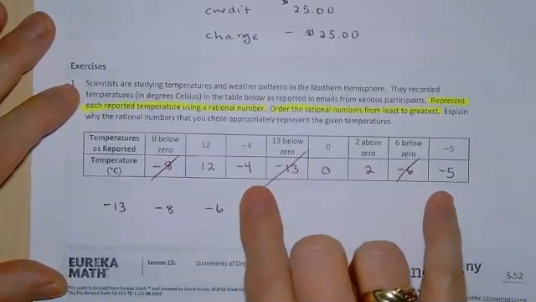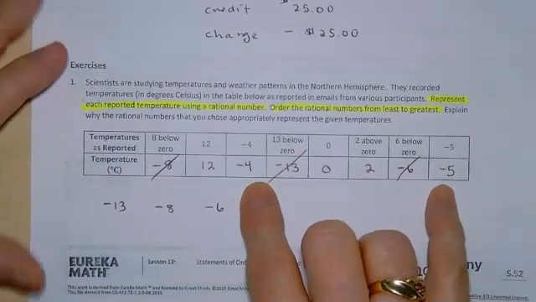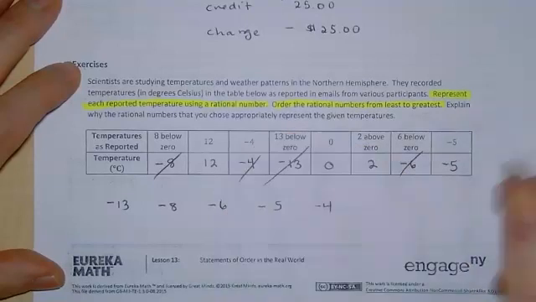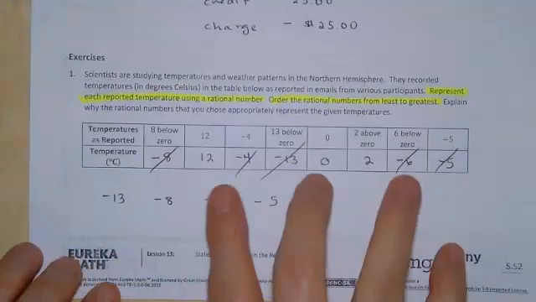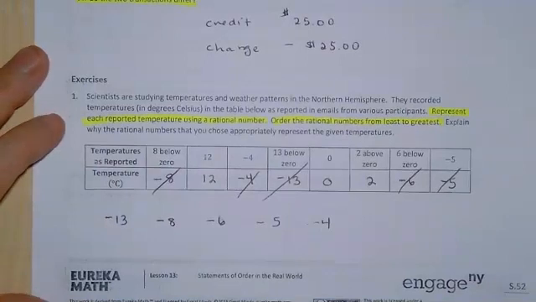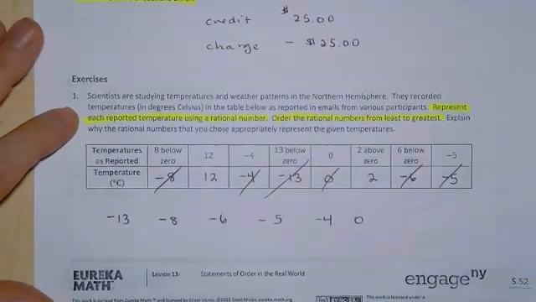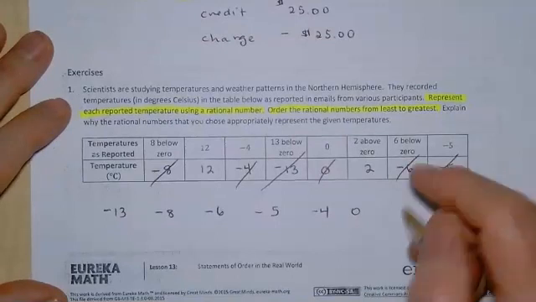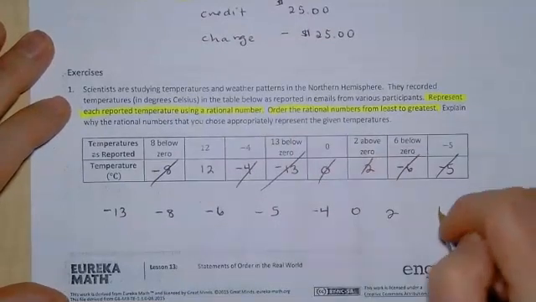Now I've got -5 and -4. Braden, which one first? -5. Yep. And then -4 is the only other negative number. So now I've got left 0, 12, and 2. What would I put down first? Alexis? 0. And then what after that? Olivia? 2. And then that leaves 12 at the end.